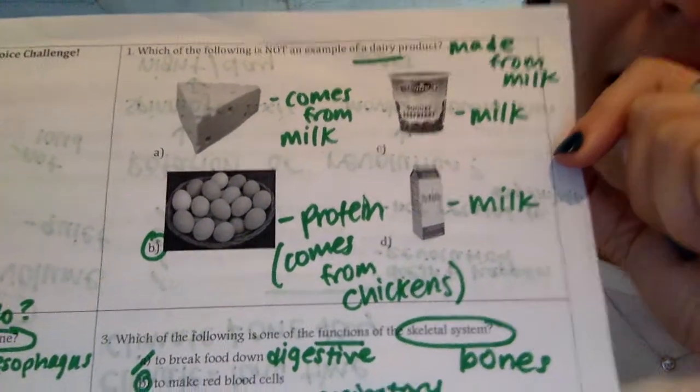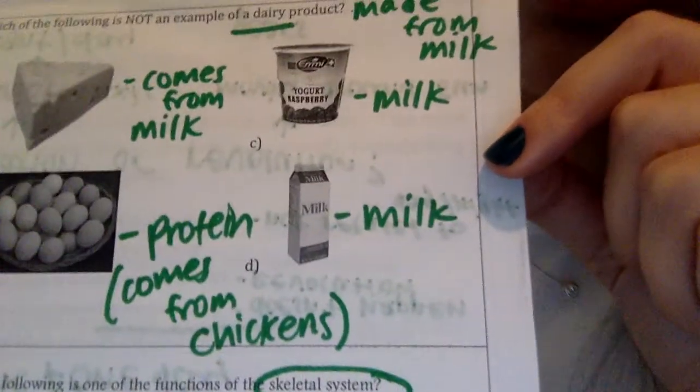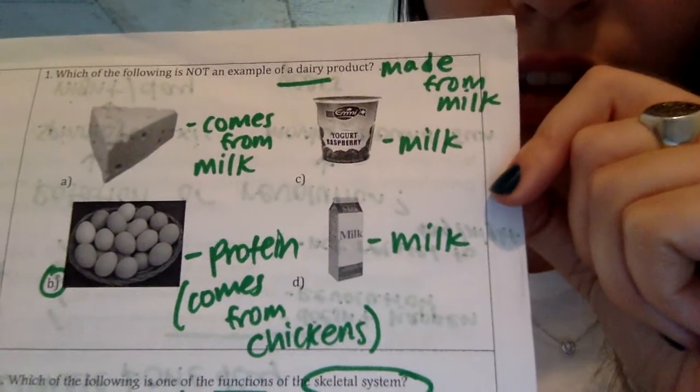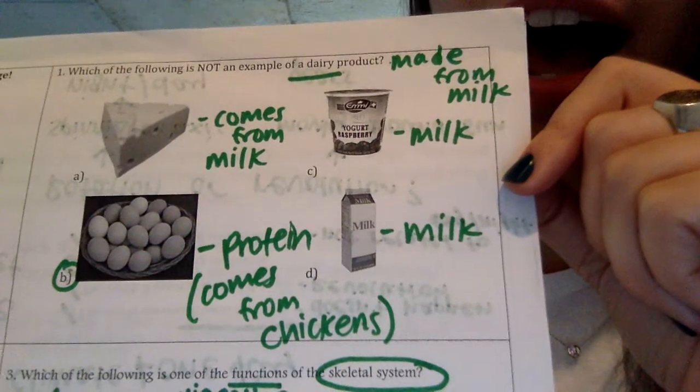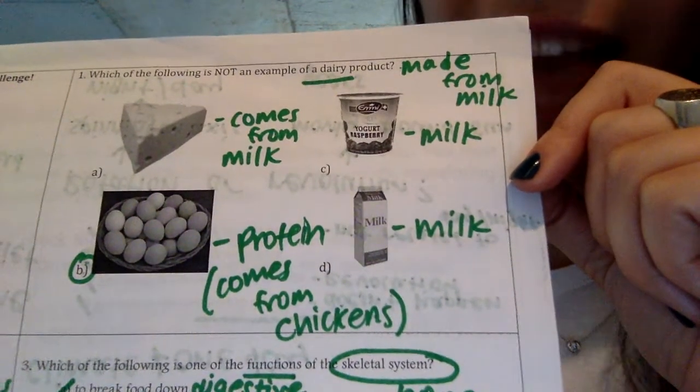So answer choice A shows us a picture of cheese. We know that cheese comes from milk. So that can't be our answer because we're looking for the one that is not an example of a dairy product. Answer choice B shows us eggs.